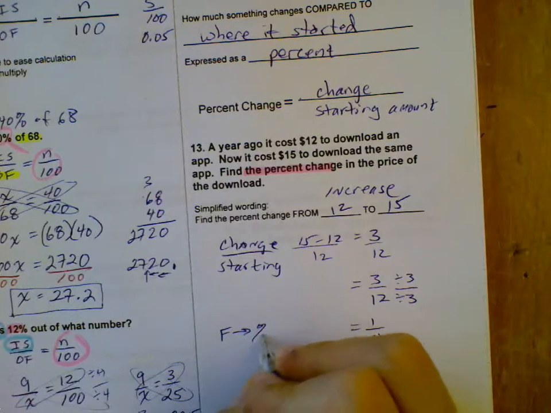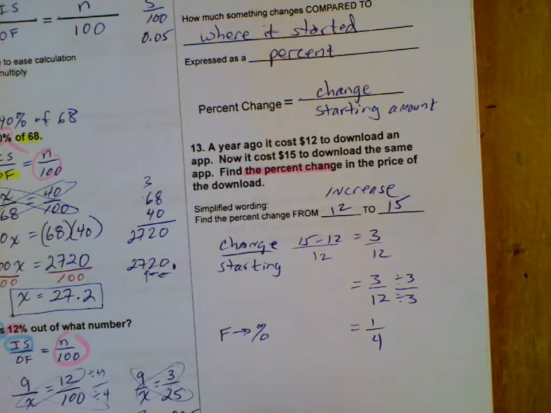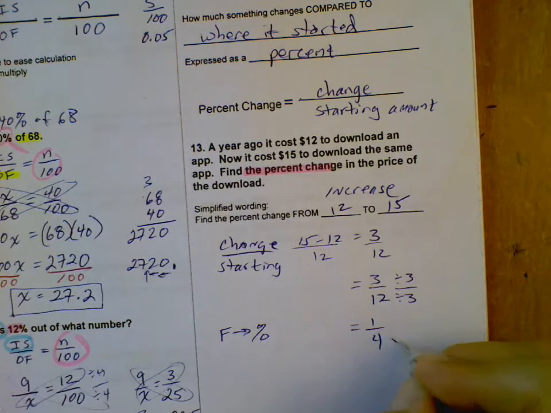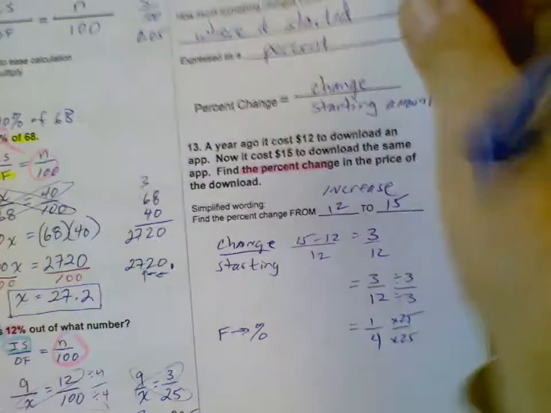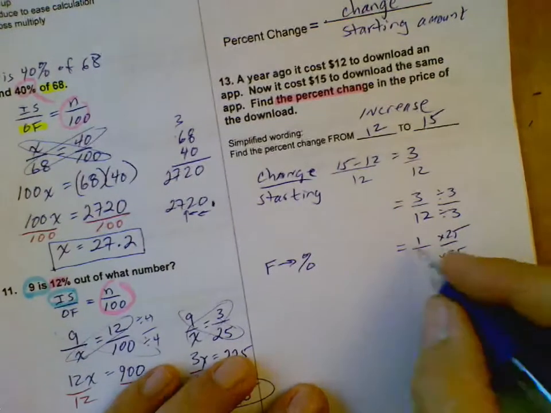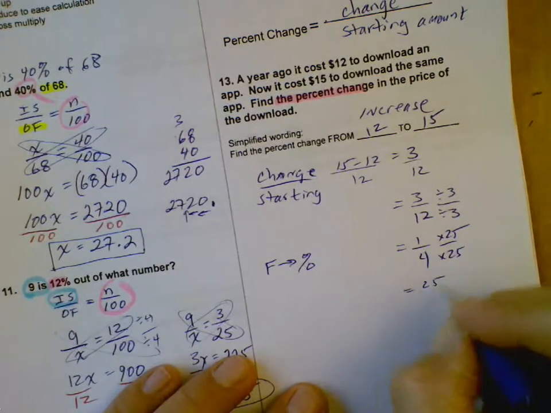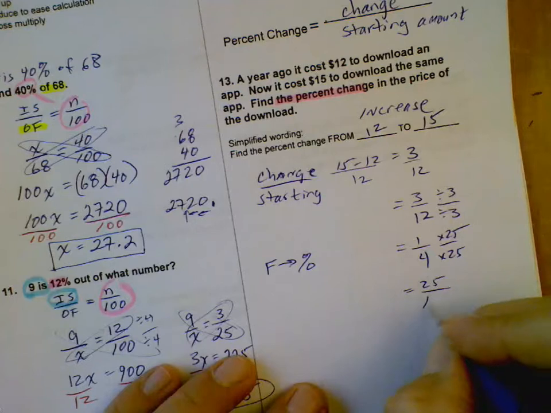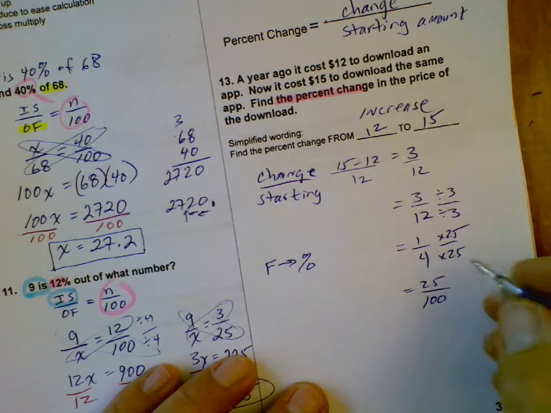One is I can make the bottom into 100. I can do that by multiplying top and bottom by 25. All right, slide this up a little more. 1 times 25 is 25. 4 times 25 is 100. 25%.